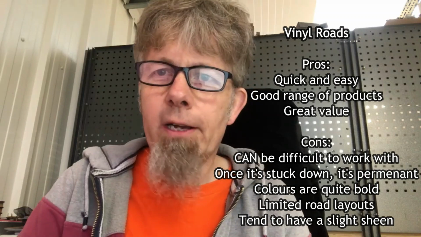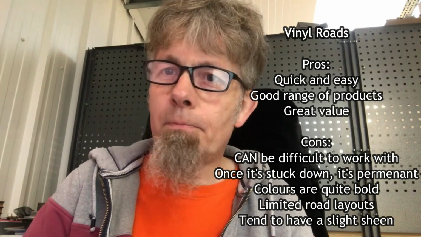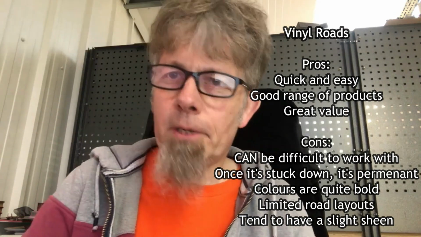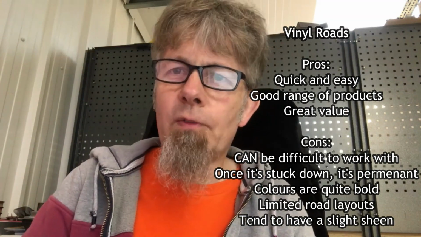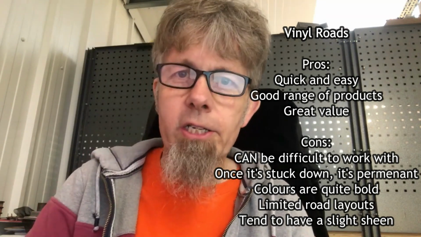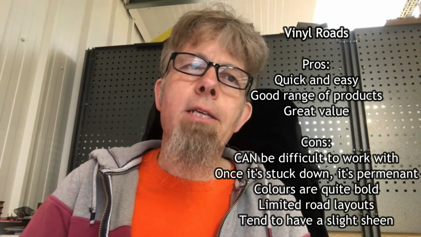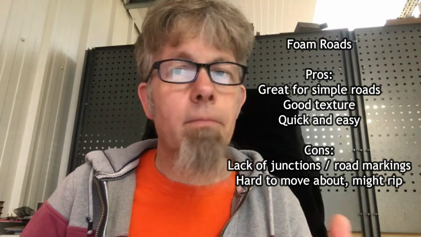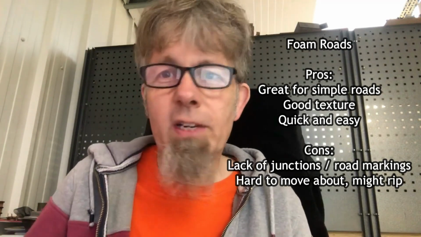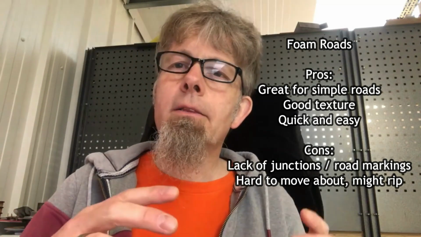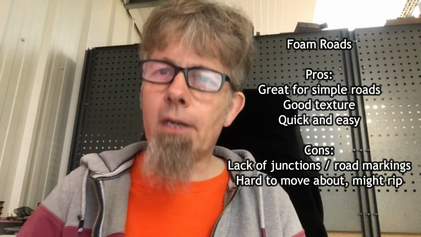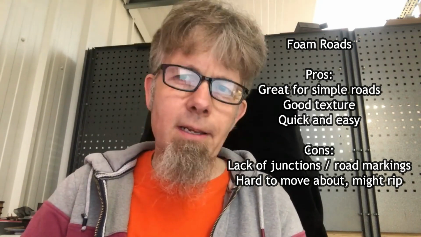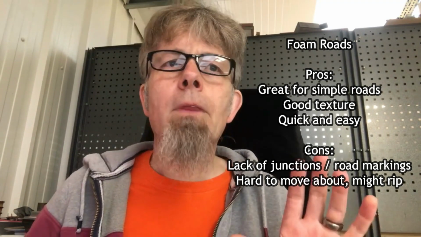Printed self-adhesive vinyl. There's plenty of choice for junctions, straights, curves, but you're limited as far as the colours are concerned and the finish. Self-adhesive foam roads from Gagemaster, Knock, Fowler, etc. Great value, easy to work with, self-adhesive, peel, stick, job done. The issue is the lack of junctions, curves and things like that, and getting it to look realistic in terms of the number, the road markings and that kind of thing.